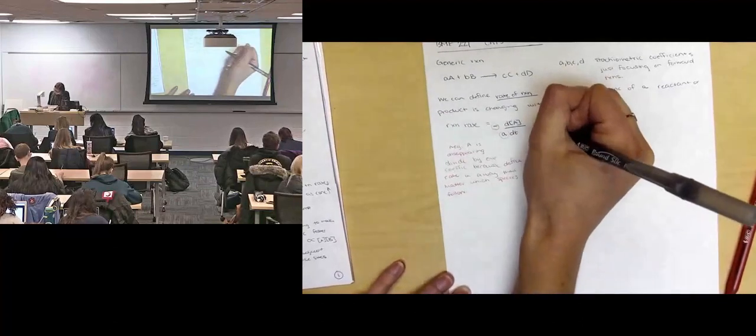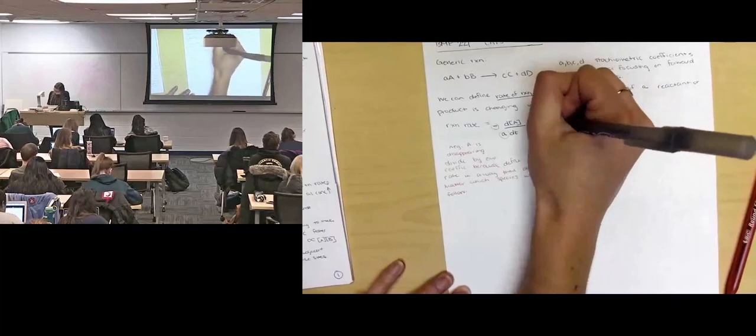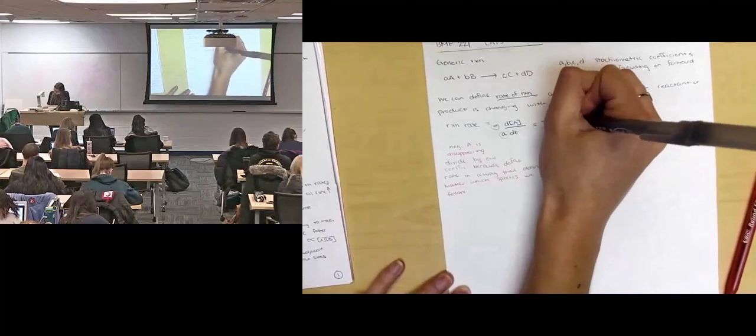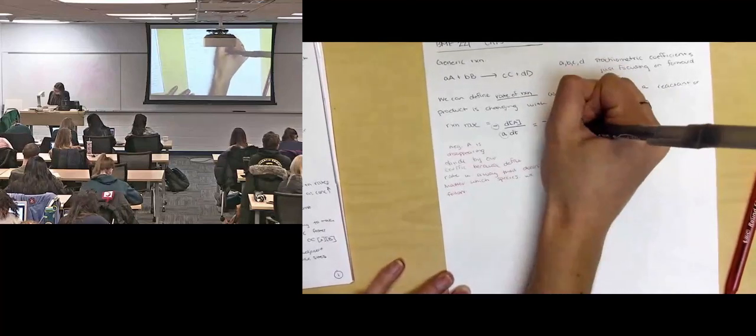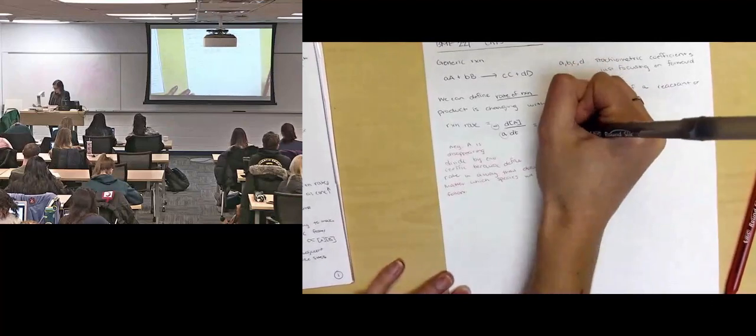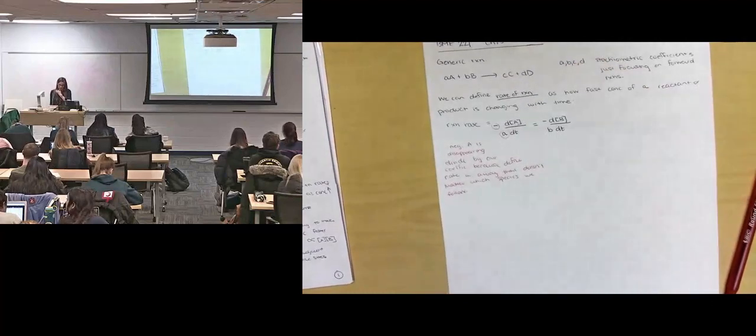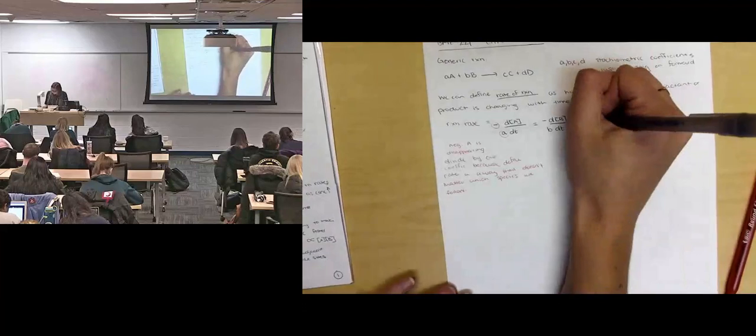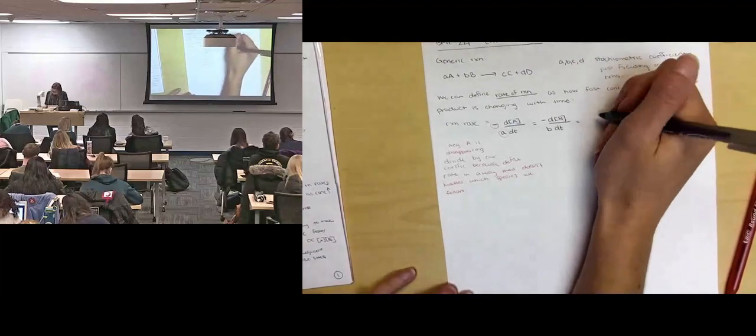So I'm interested then in, I could track the disappearance of B, the concentration of B going down with time. Okay. I can set this overall reaction rate.